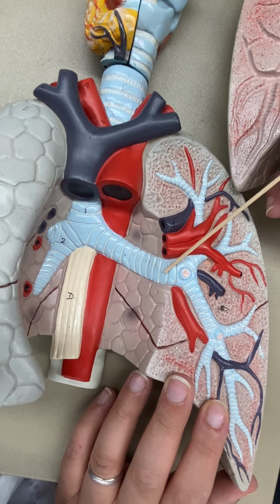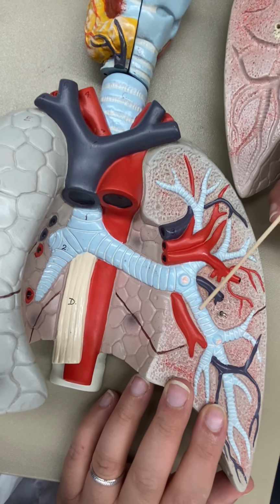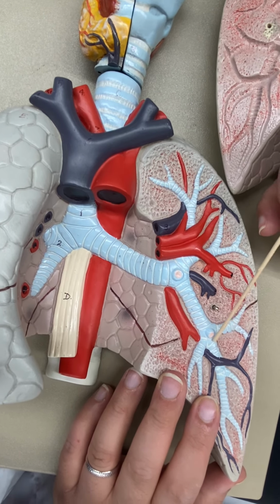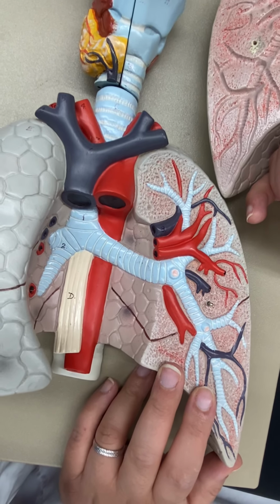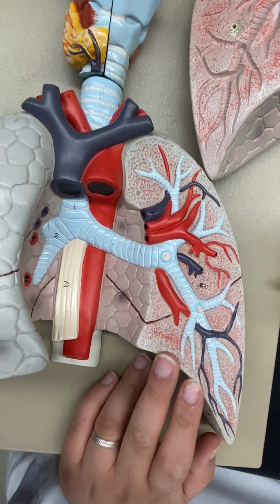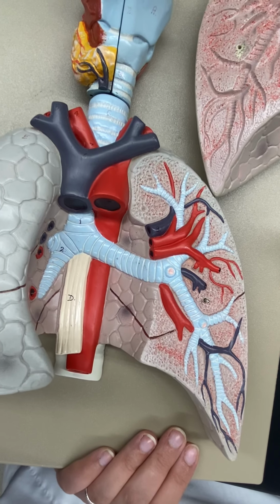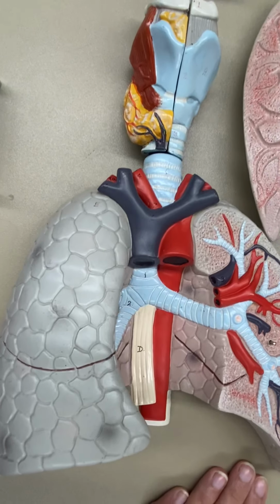Here is the branching of the primary bronchi. So primary bronchi comes in, forms these branches, which are secondary bronchi, and secondary bronchi form these branches, which are referred to as the tertiary bronchi. There are additional branching here, but I don't need you guys to know it for these models. So that's about it for what you need to know for your exam.